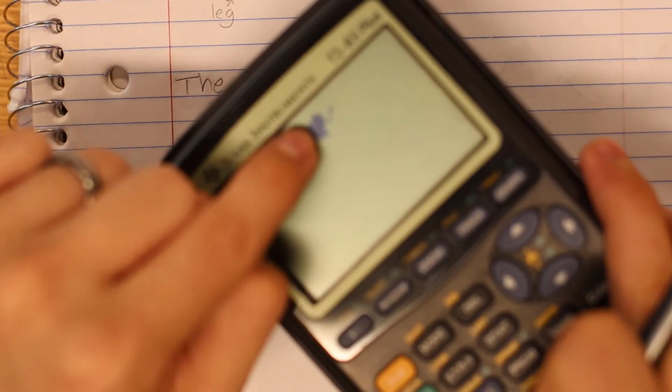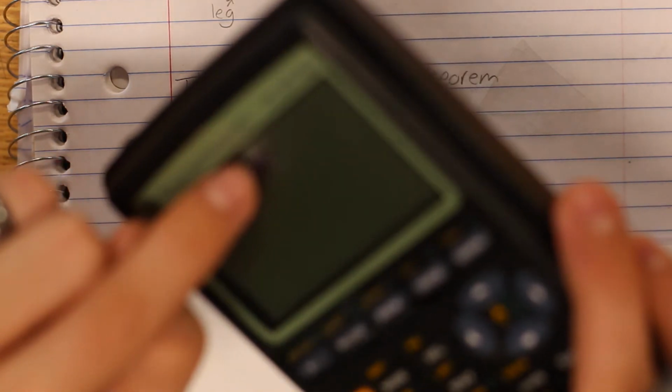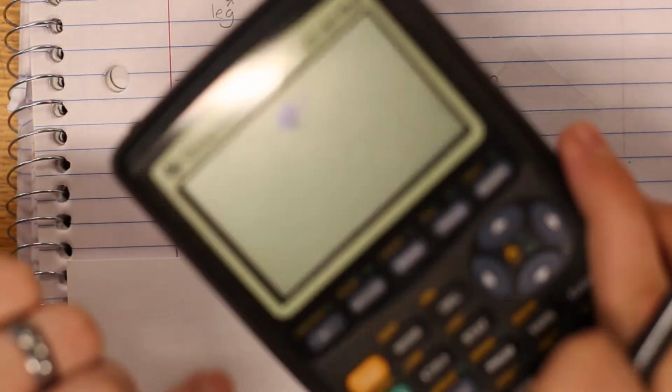Ooh, and this one has a black stain right there. I don't know what happened to it. Ink or someone smashed it too hard. Not sure. Anyways, it still works.